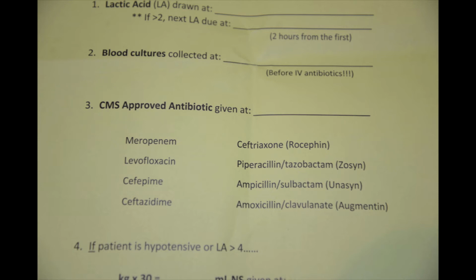Remember that list of pre-approved antibiotics? Yeah, the one on the green sheet. Those have to go first. Vancomycin is not on that list. Zosyn needs to be administered first in this situation.